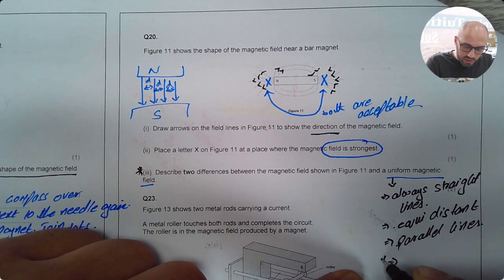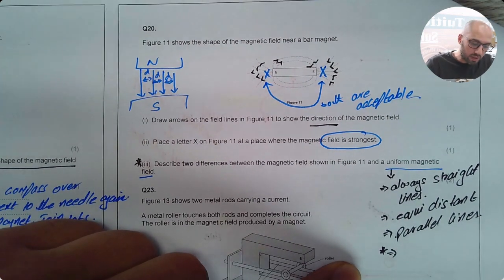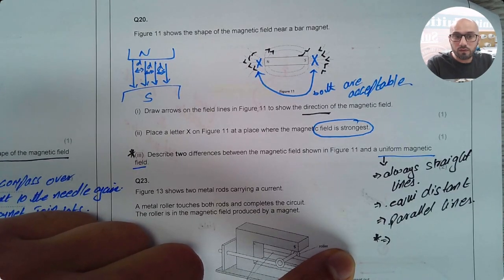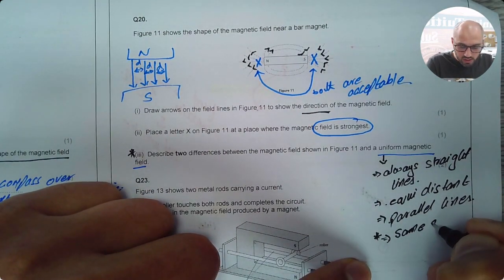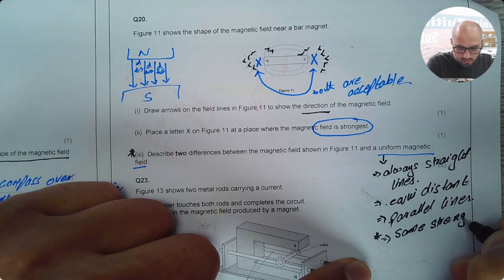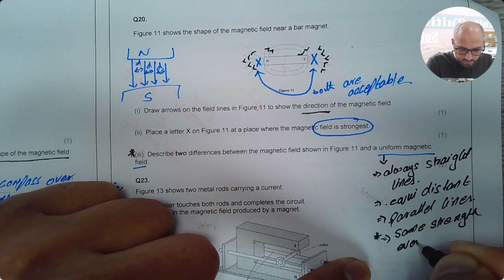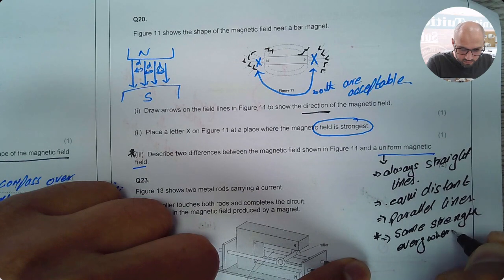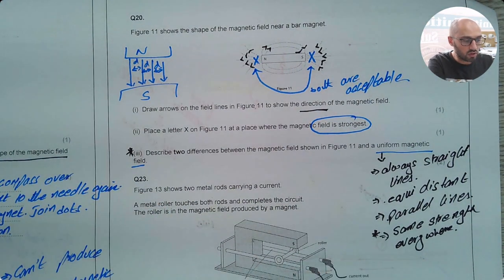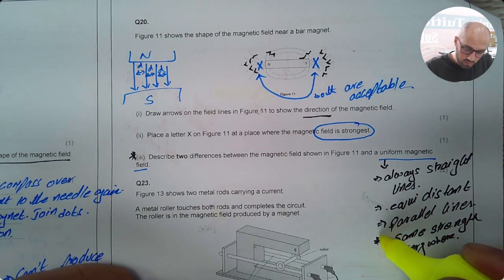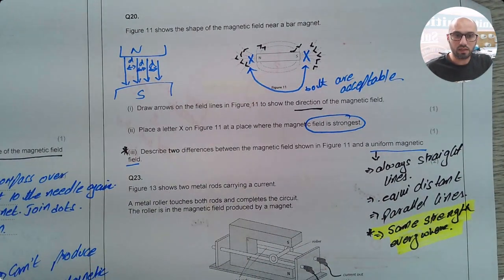And the most important bit we have to remember about the uniform magnetic field is force experienced by the magnetic material will be independent of its location. I can say, in other words, same strength everywhere. So no matter where you place the magnetic material, it will always experience the same amount of force. This is the most important one that you have to keep in mind.